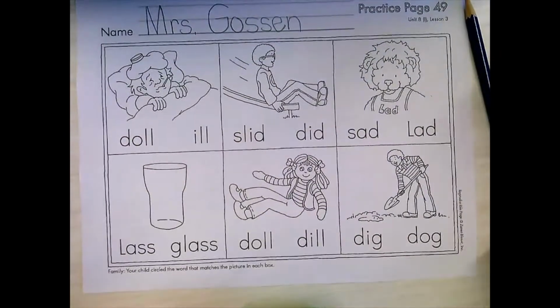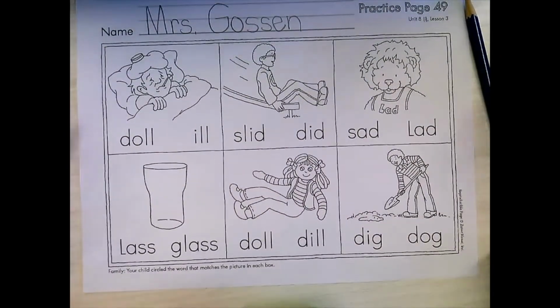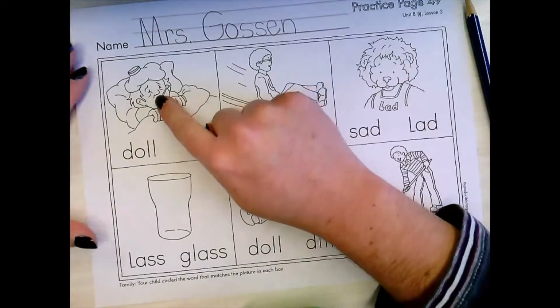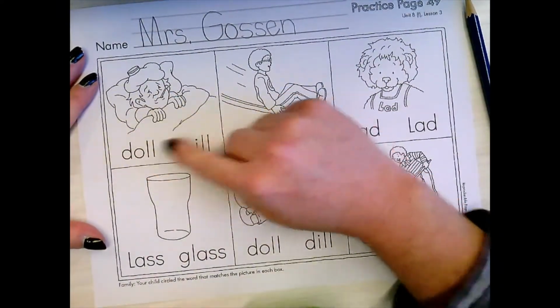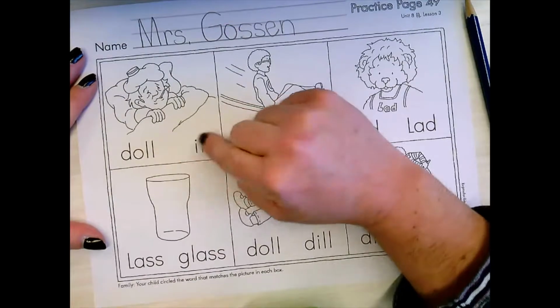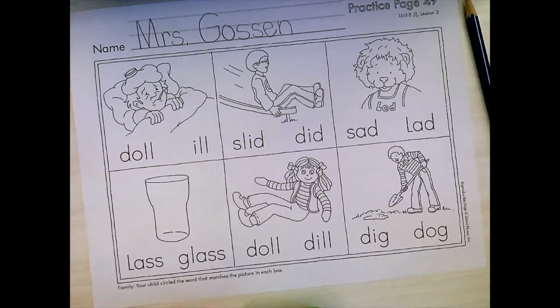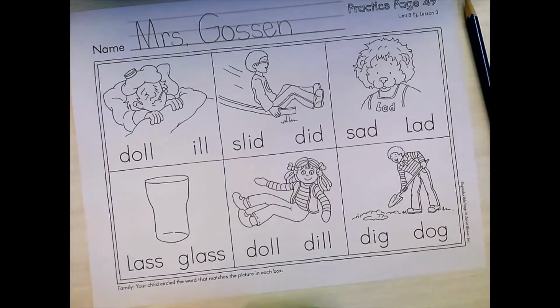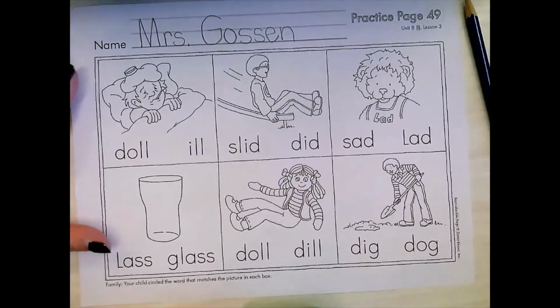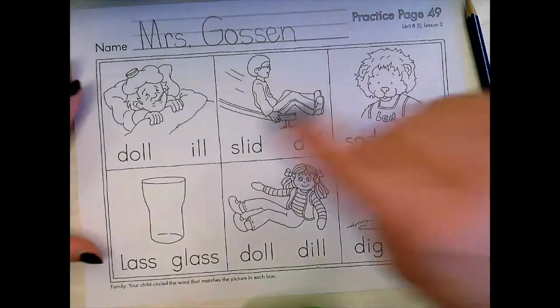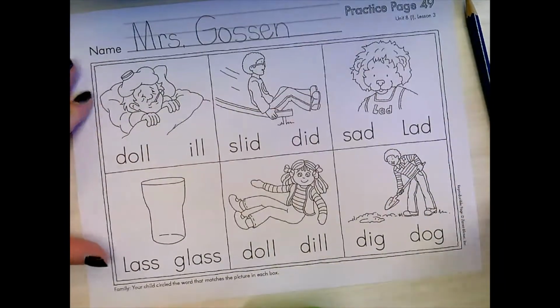I bet most of you already know what we're going to be doing with this page. We've seen things like this before, right? There's a picture, and there are 2 words to choose from. We want to choose the word that matches the picture so that it makes sense, because that's what we see in stories. When we see a picture of a frog, we probably see the word frog. If we see a picture of a frog and we saw the word elephant, that might be confusing. So we have to find the word that goes along with the picture.